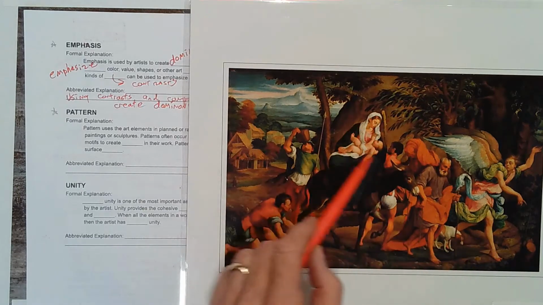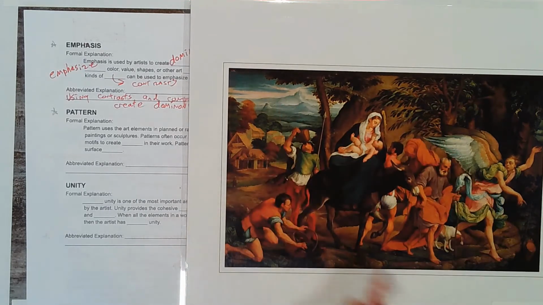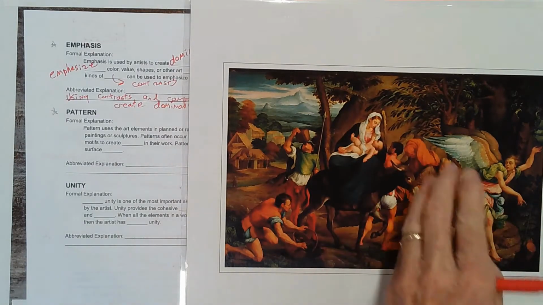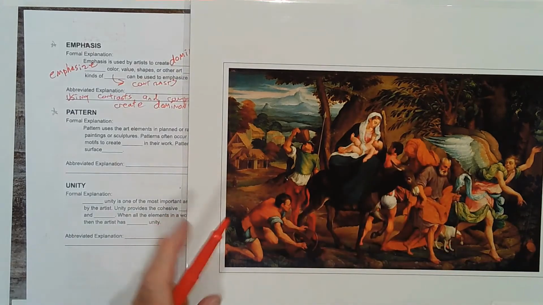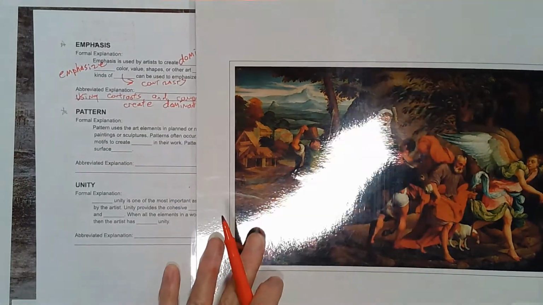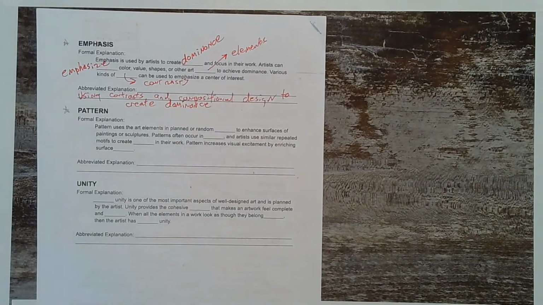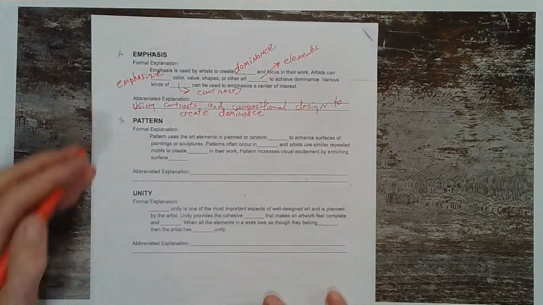So we're drawn to look at Mary. Mary is emphasized, she's the whole point. Also notice their legs. There's kind of this pretty curve drawing you up here even with their legs. So very nicely done. Nice use of emphasis. And I encourage you to see that painting one day. It's pretty cool stuff. Okay, the next one is pattern.